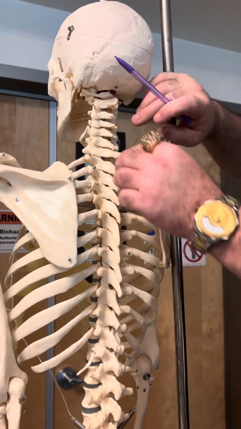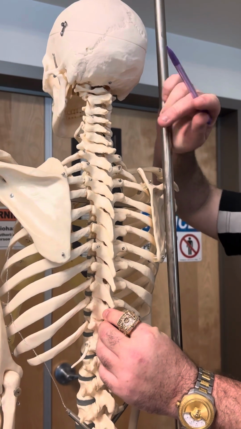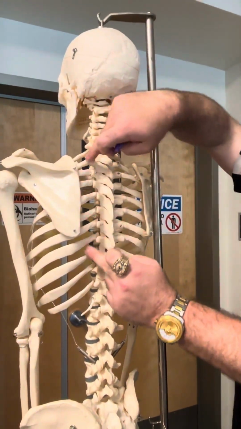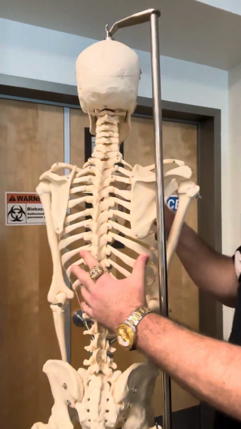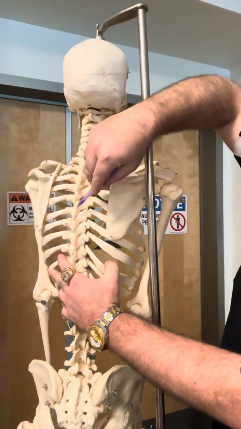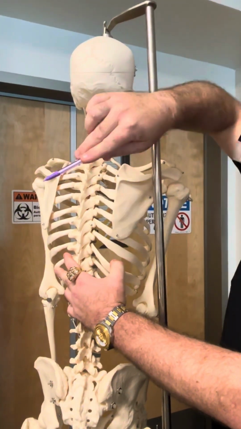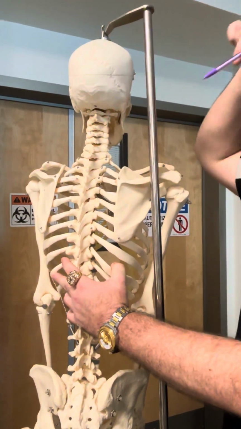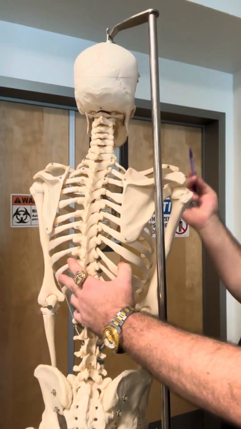How many bones make up the thoracic spine? 12. How do we know we're in the thoracic spine? You can see we have ribs present. Also, if you look on the side, these are the spinous processes projecting backwards. You can see the spinous process is long, going downward at an angle.